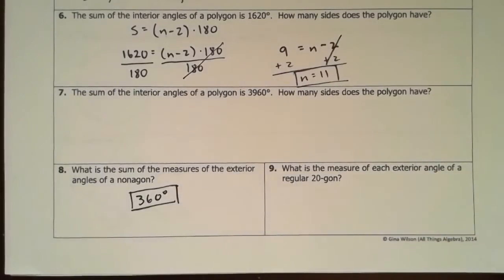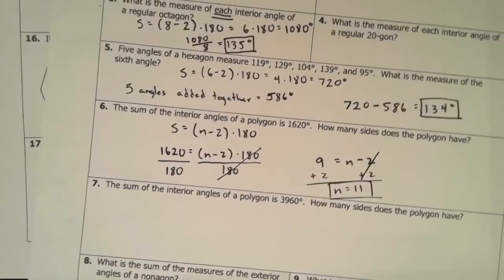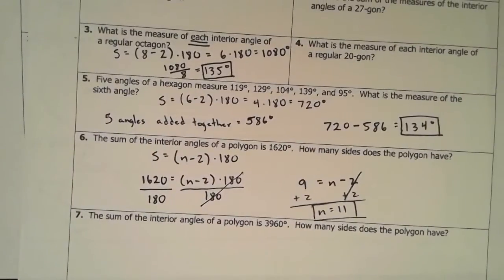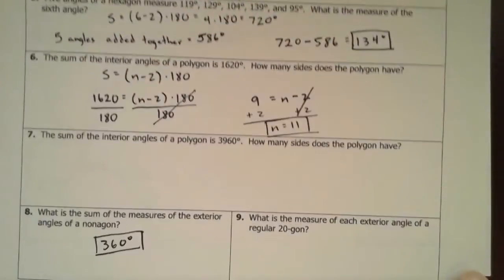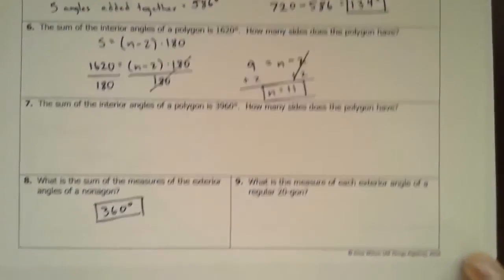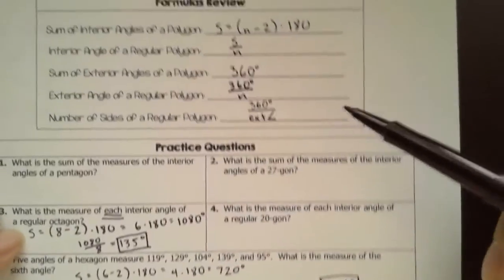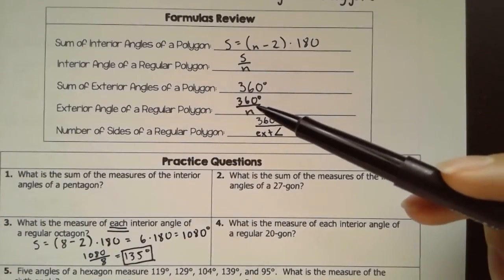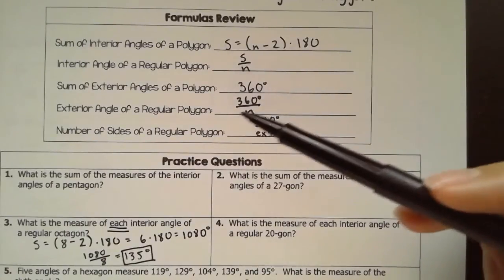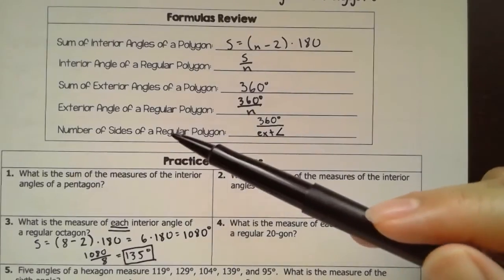For our next question, we're going to look at what is the measure of each exterior angle of a 20gon. Let's look at number 9. So it says, what is the measure of each exterior angle of a regular 20gon? So you have 20 sides, and I'm using, again, a given formula right here. Okay, so 360 degrees divided by n, n being the number of sides, that would give me the exterior angle of a regular polygon.